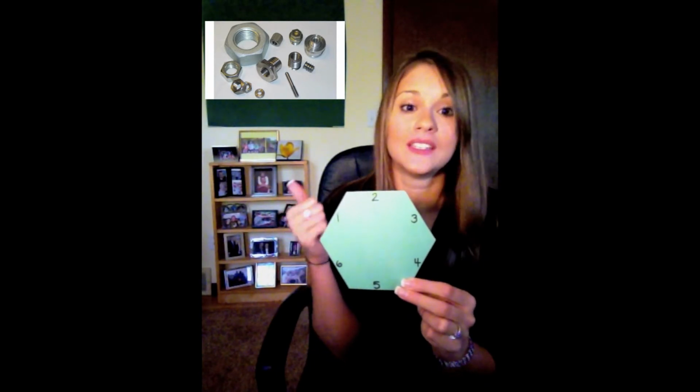What looks like this in the world around you? Do you ever help your dad out and work with his tools? Well, if you work with tools like this, those are called nuts. Not that kind of nuts, these nuts. Nuts and bolts. That is a hexagon.